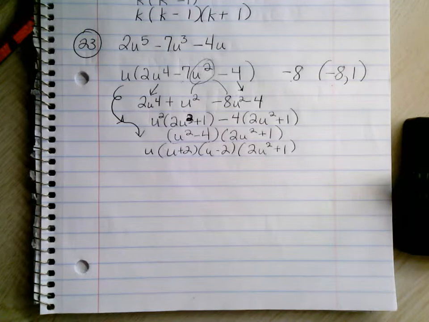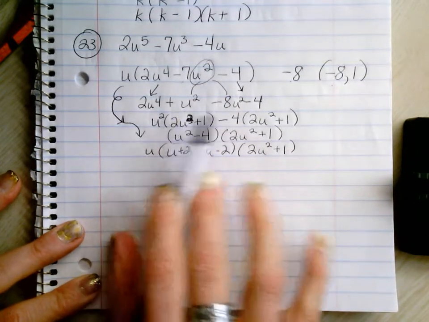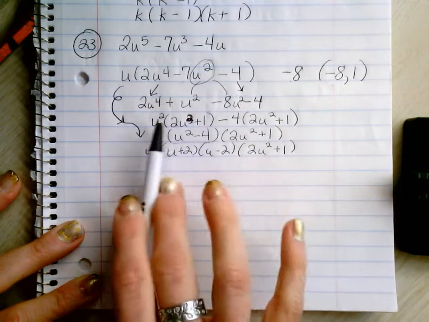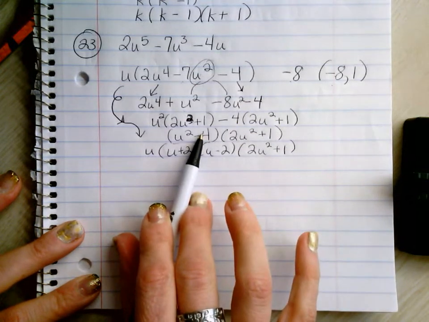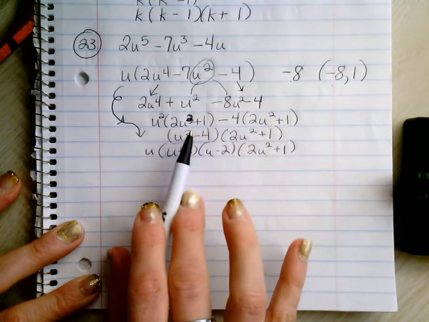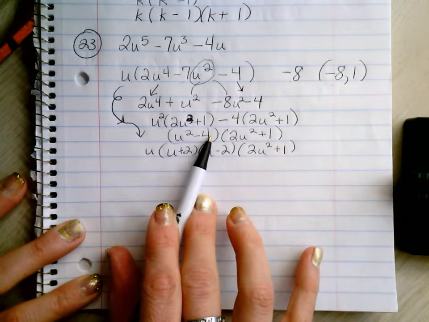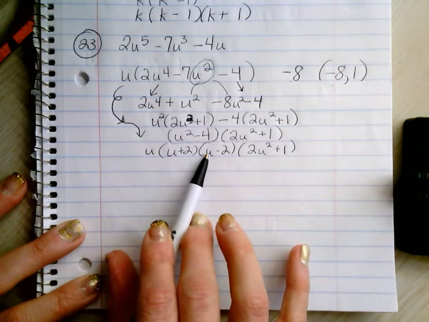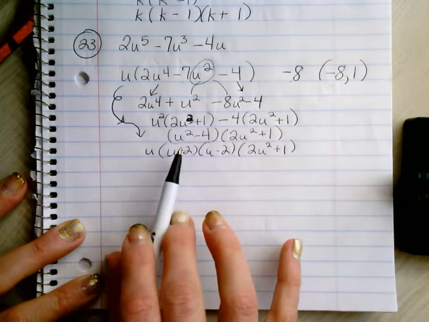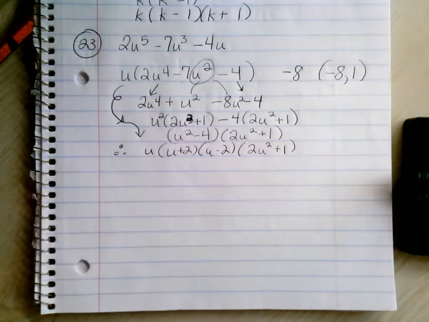So, factored out the u, established factors of negative 8 whose sum is negative 7, threw those in the middle, corrected my variable, grouped and pulled out u squared minus 4 times 2u squared plus 1, because that was the shared factor. This is the difference of two squares. To factor the difference of two squares, you take the square root of each piece and separate them by a positive and a negative. There's your answer. Wasn't that one fun?